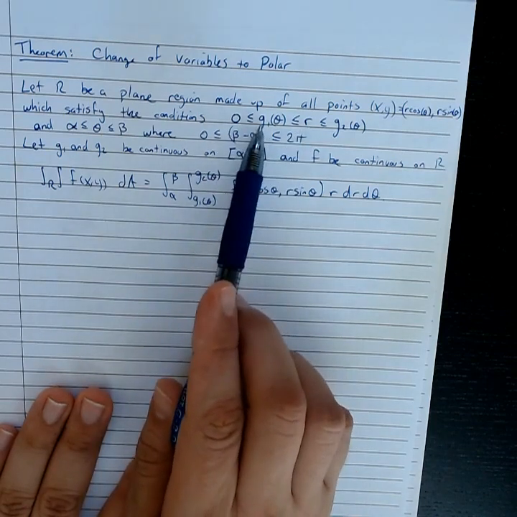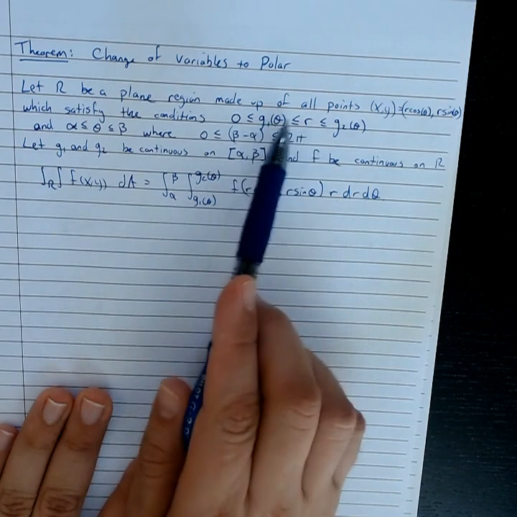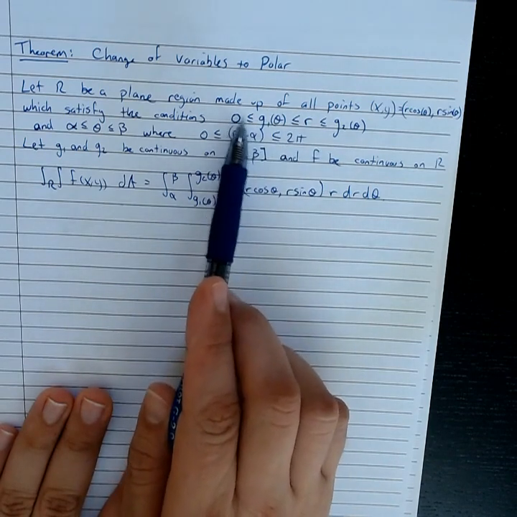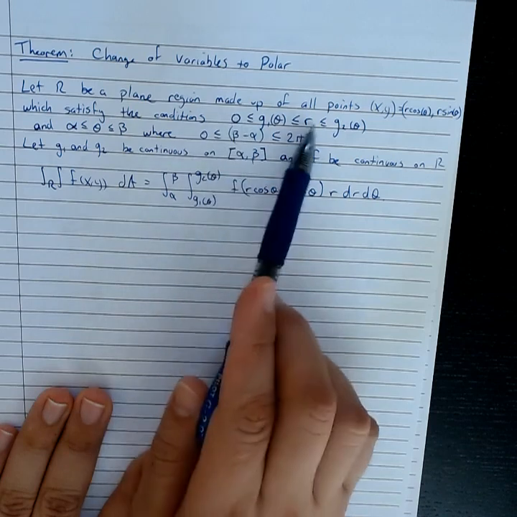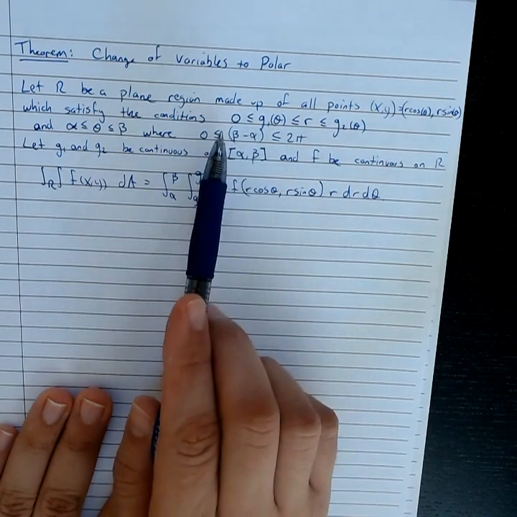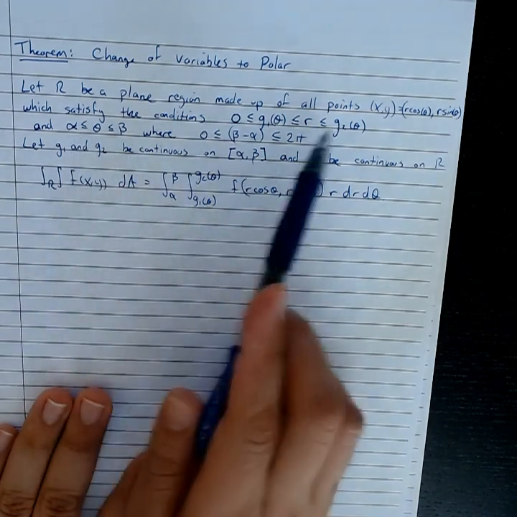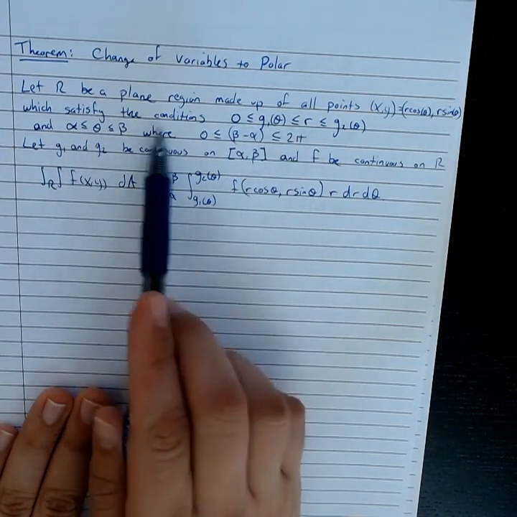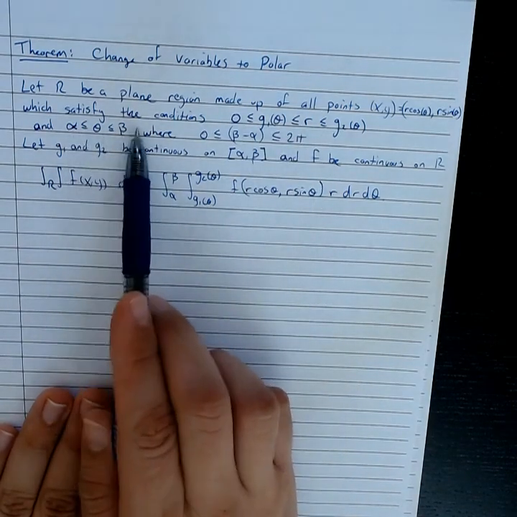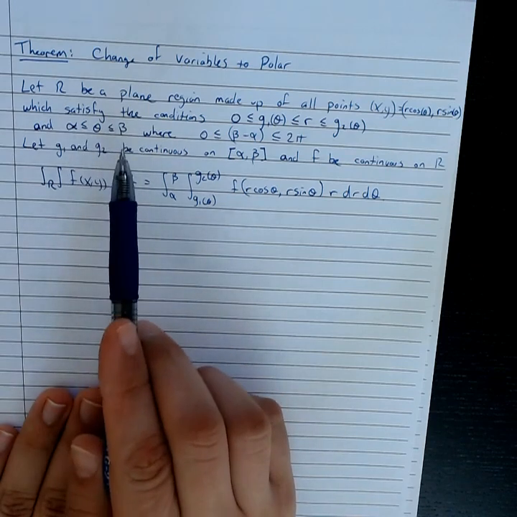Your r is bound somewhere between two functions of theta. That lowest function of theta must be positive, which means certainly that the upper one would be positive as well. And here, r is bound by functions of theta. Theta is just bound by two constants. Here we use alpha and beta.